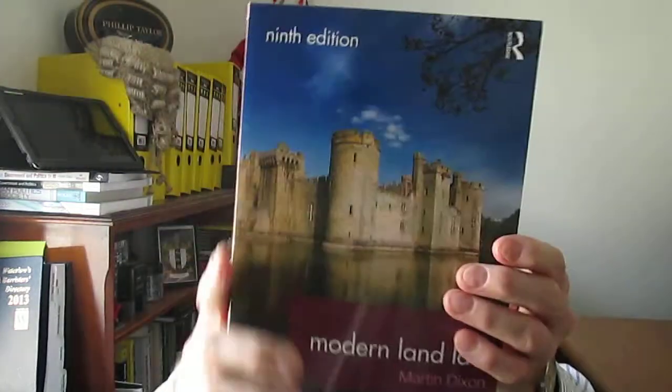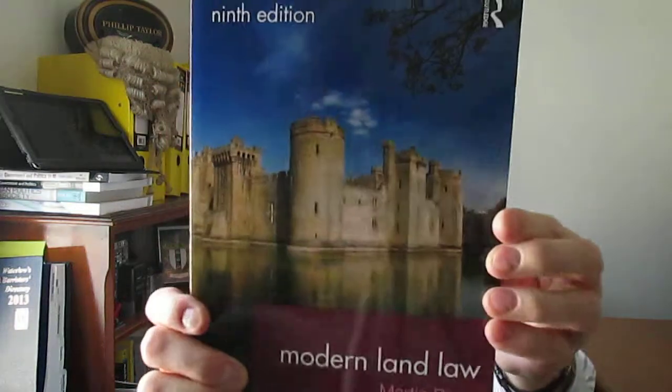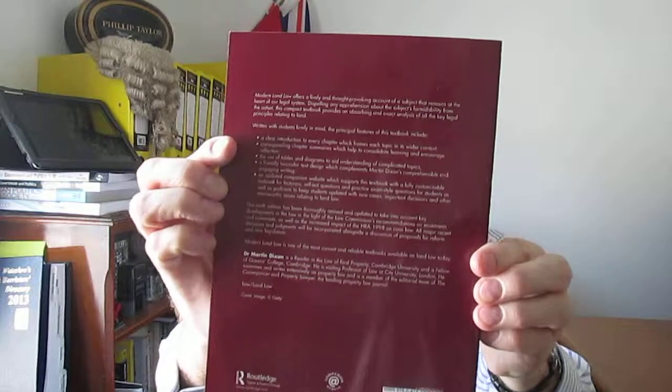It's an excellent book on English land law by Martin Dixon, and he calls it Modern Land Law. It's in a 9th edition from Routledge, and this is the book here. That's what it looks like. Nice picture of a castle on the front. You know, your home is your castle. Appropriate for land law. That is the back cover, spine there.